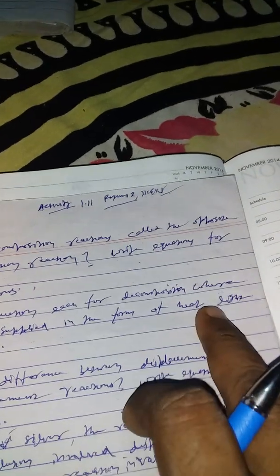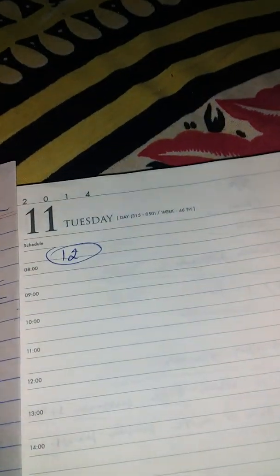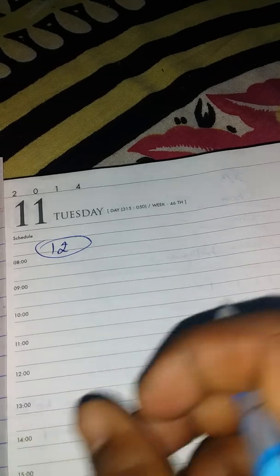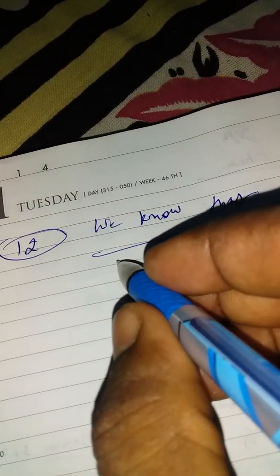Next question, number 12. Question number 12 is: write one equation each for the decomposition reactions where energy is supplied in the form of heat, light or electricity. So students, we know that decomposition reactions are of three types.